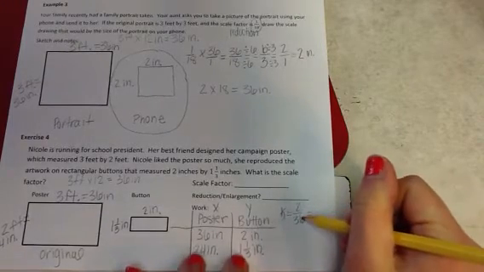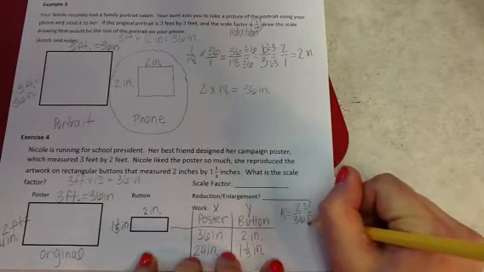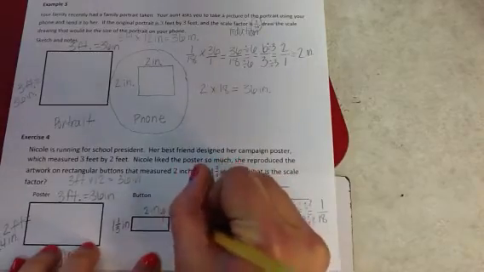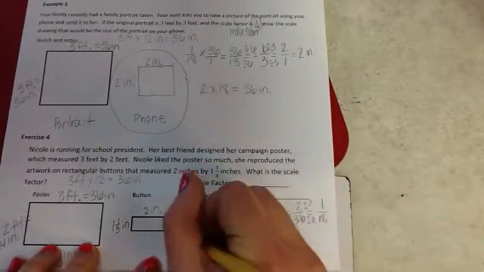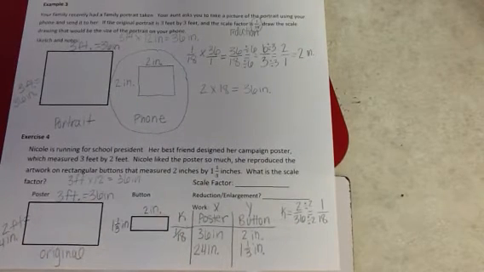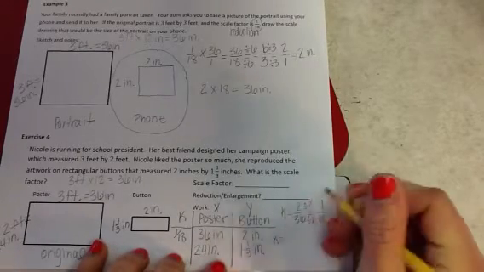All right, so 2 divided by 36. I can simplify that by dividing both by 2, and I get 1/18. So my scale factor for the length is 1/18. Now, if it's in a proportional relationship, then the width should also be a scale factor of 1/18. So let's check. So we have 1 1/3 divided by 24.